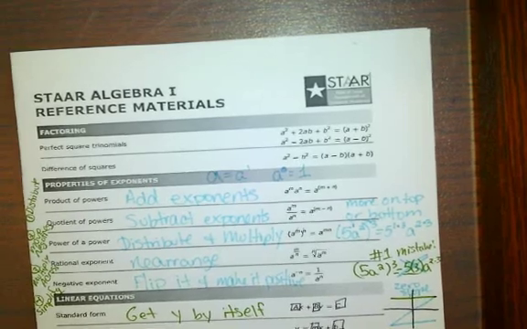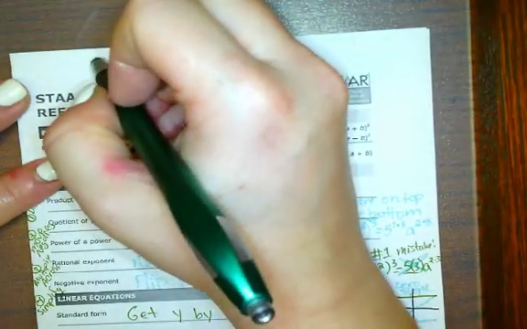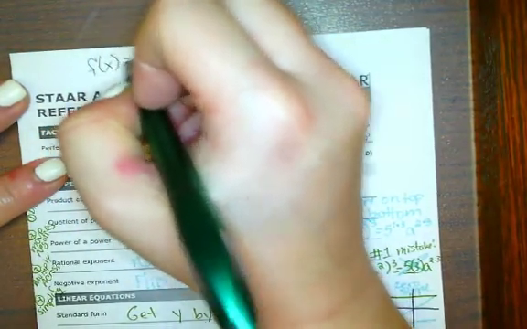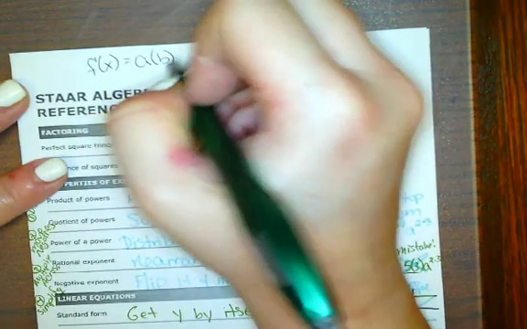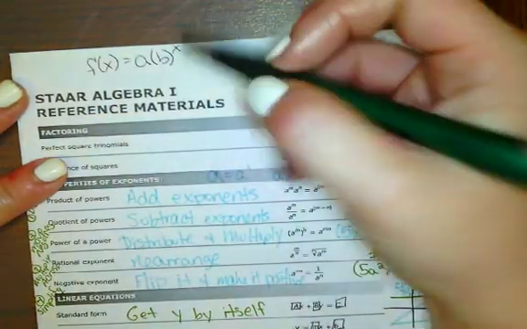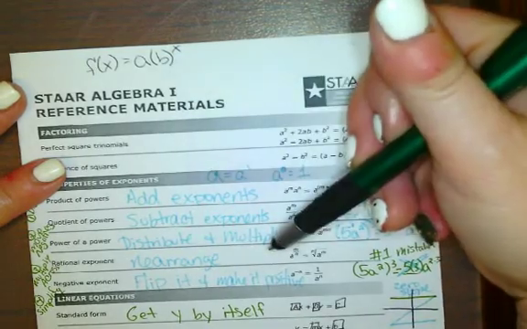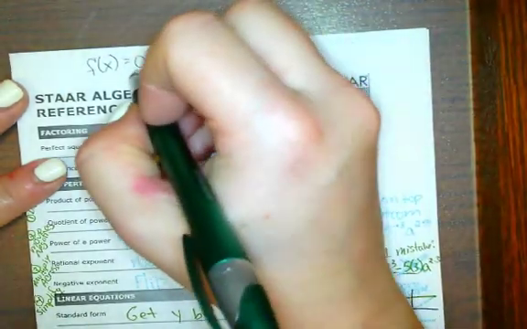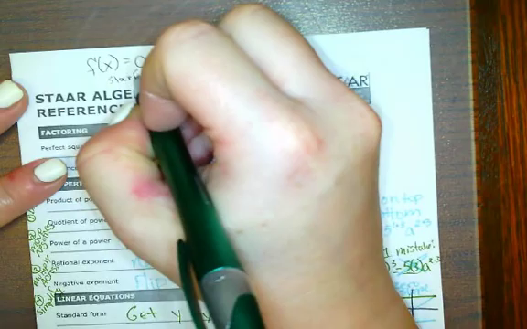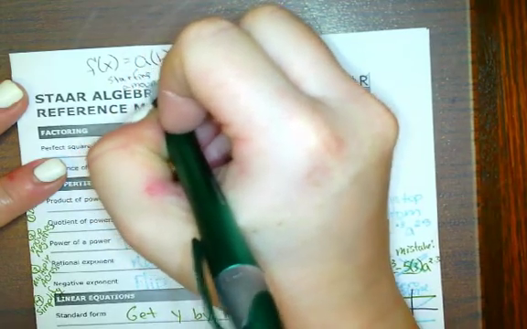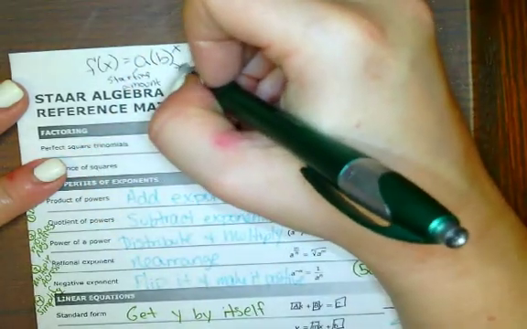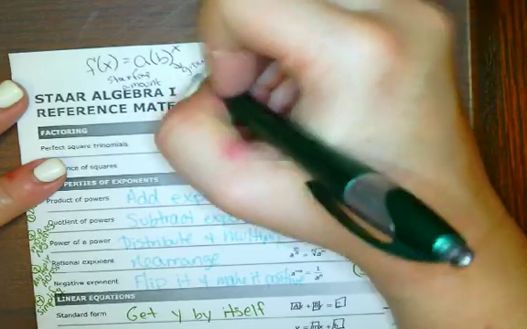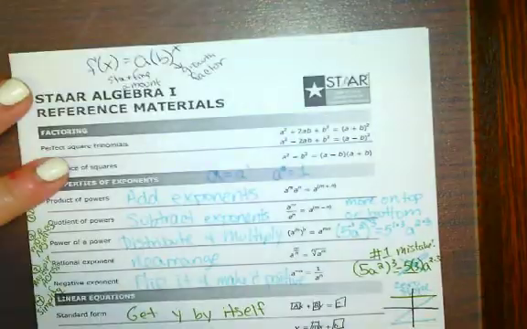If you move up to the top of your formula chart, we'll talk a little bit about exponentials. Remember that your exponential equation is f of x equals a times b to the x. This is a very big deal because it's not on your formula chart. A is your starting amount. B is your growth factor, and we're going to talk about this a little bit.